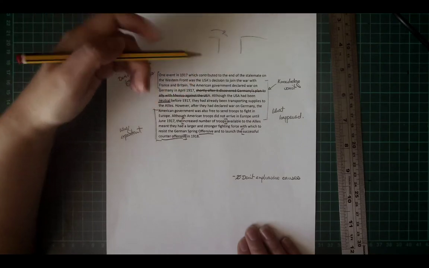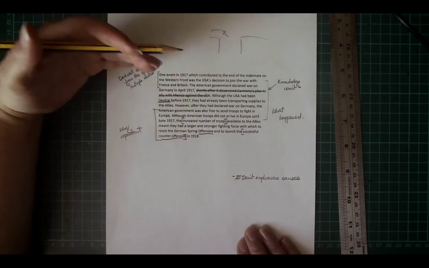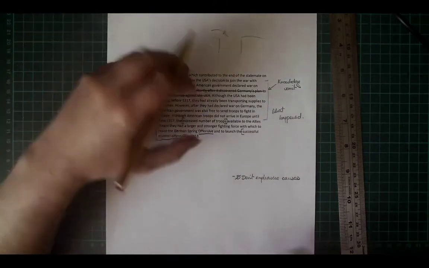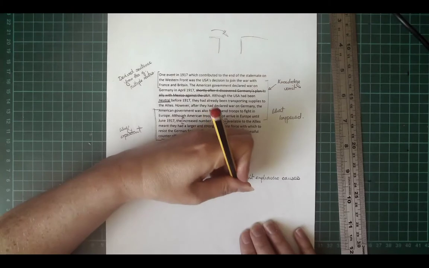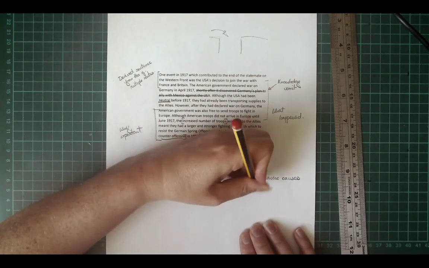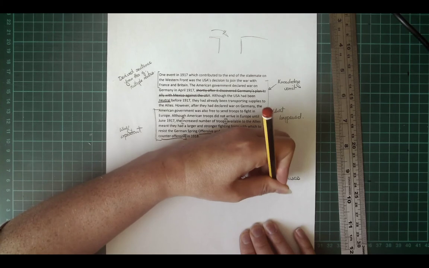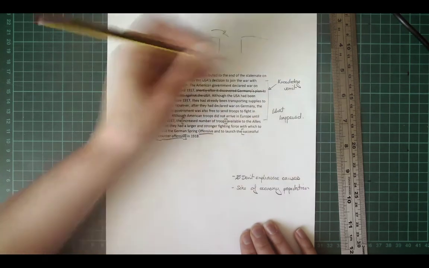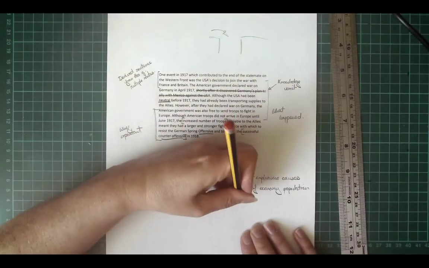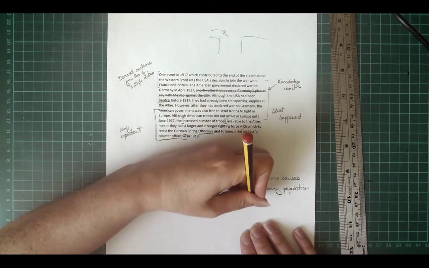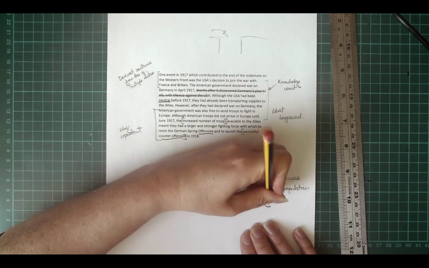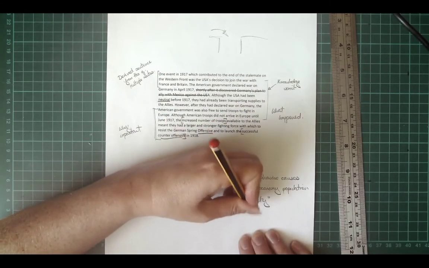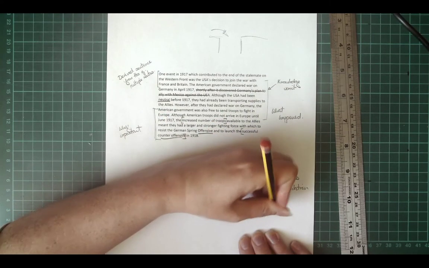I'm going to need to talk about the size of America's population, the size of its economy, in order for students to understand the real significance of the USA joining the war. I need to talk about this idea of neutrality, so that pupils aren't saying that it's a nothing and then everything approach. And what the USA actually supplied.